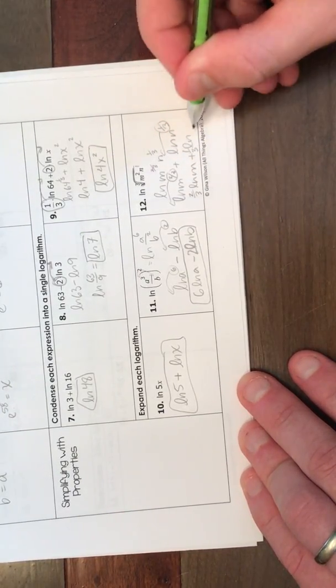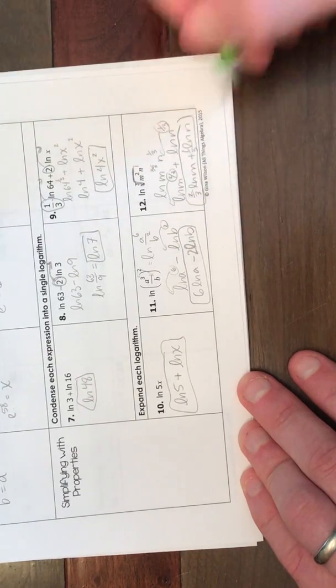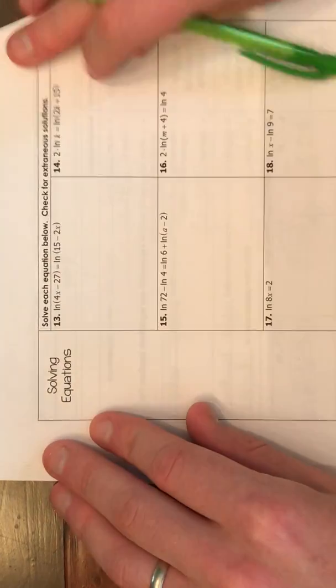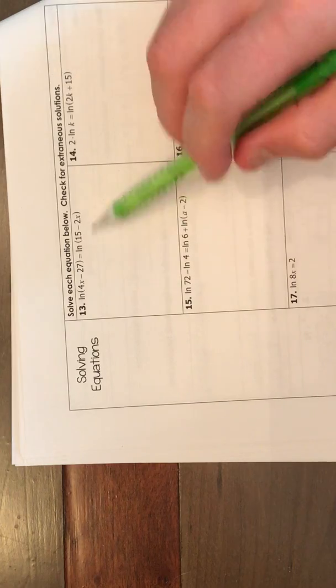So all of our log properties still work, even when we're dealing with the natural log. The natural log comes in handy when we're looking at some specific types of equations. When we're just dealing with a natural log on both sides, nothing changes. Remember, in the past, if we had a log on both sides, we were able to ignore those logs and just set these equal. And then it's pretty easy to solve this out.